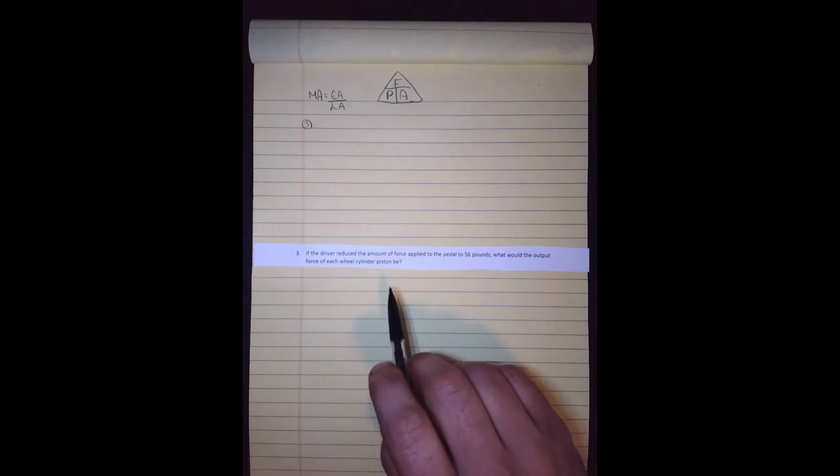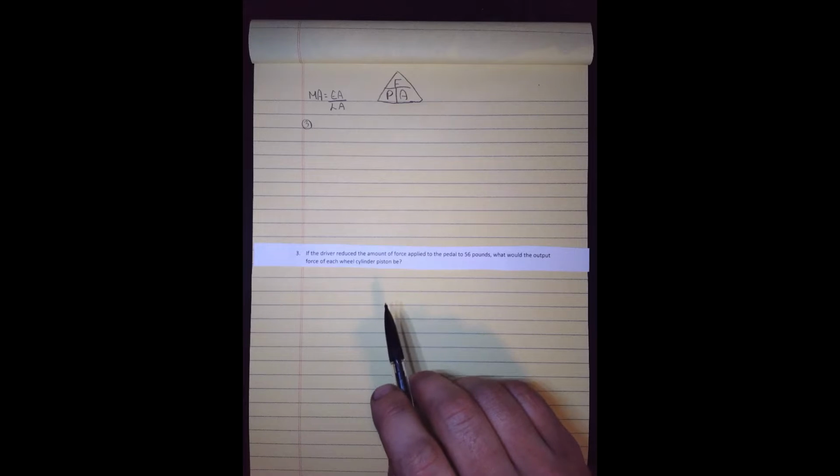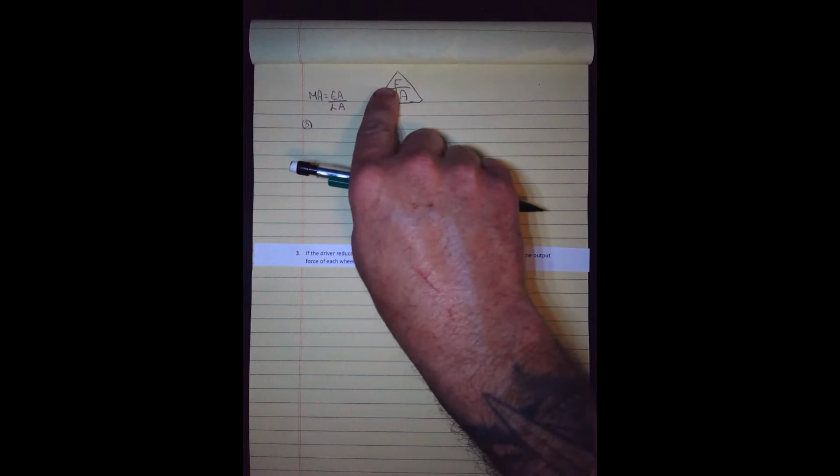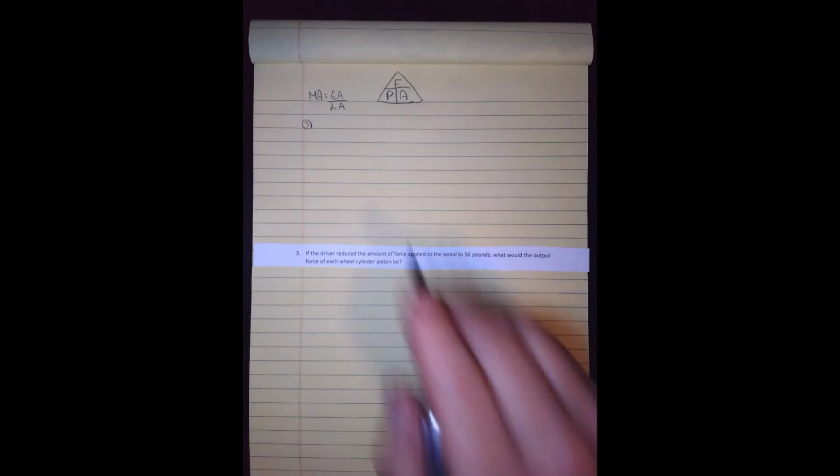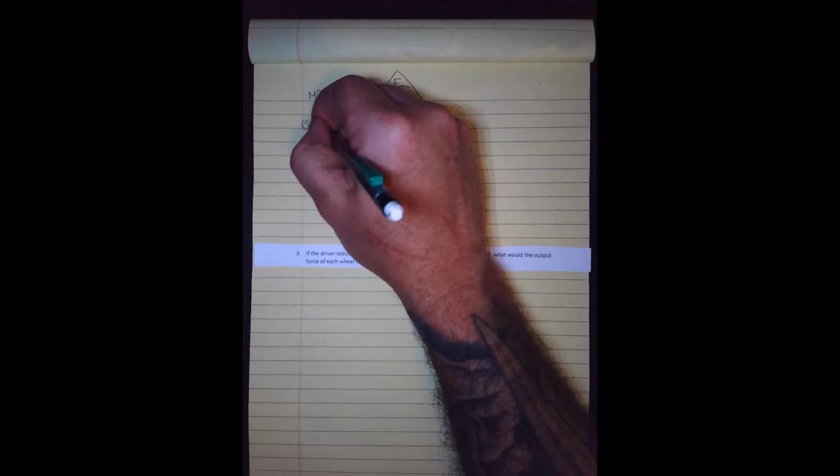What we're looking for as the end result is the output force of each wheel cylinder piston, right? So in order to get force, we need a pressure and an area. We've done all of our area calculations, so we've got that, but we don't know what the pressure is. So we're going to have to calculate the pressure. And of course, to calculate the pressure, we're going to need a force and an area. Again, we've got area covered, but we're going to have to figure out the force. So step 1 in this case, if we work backwards through it like that, we're going to have to calculate the new brake pedal output.